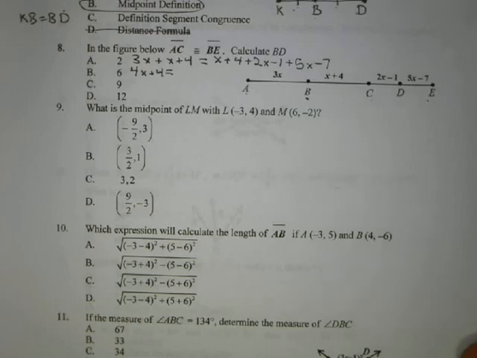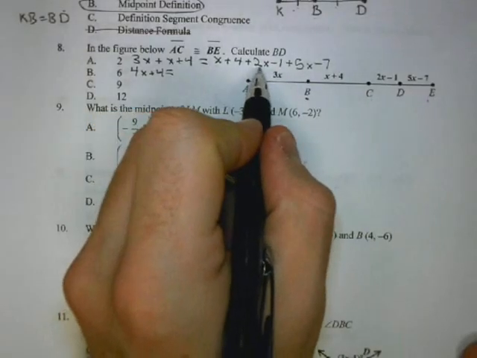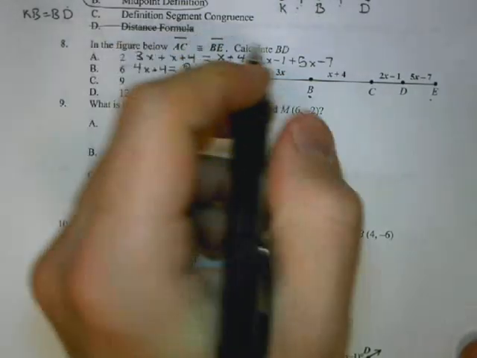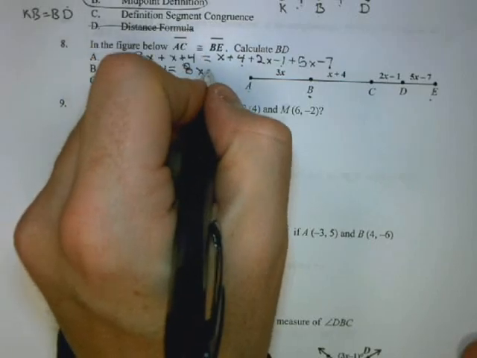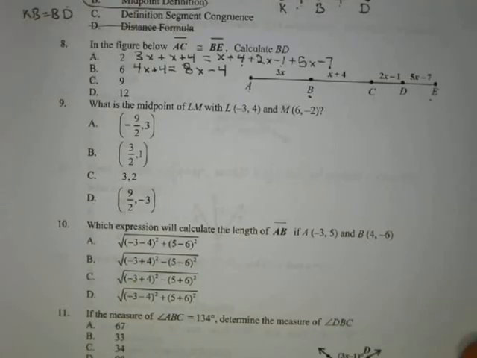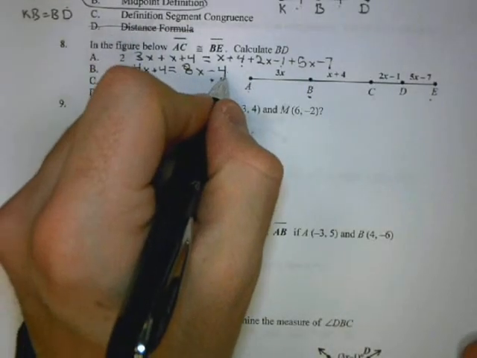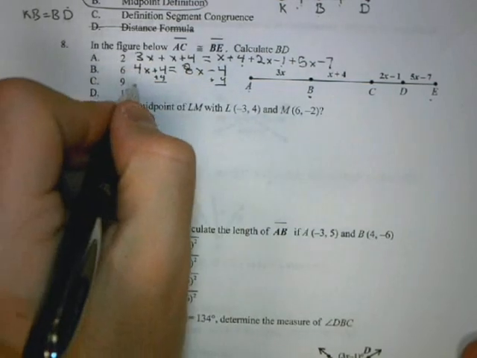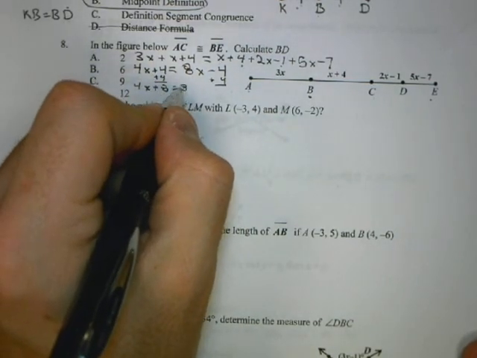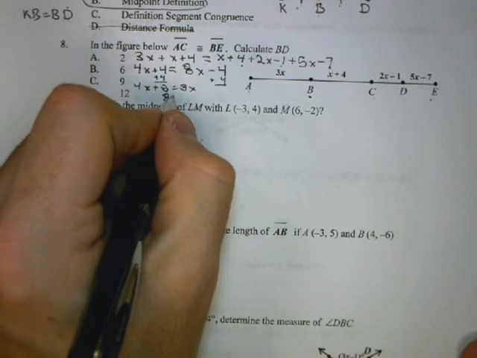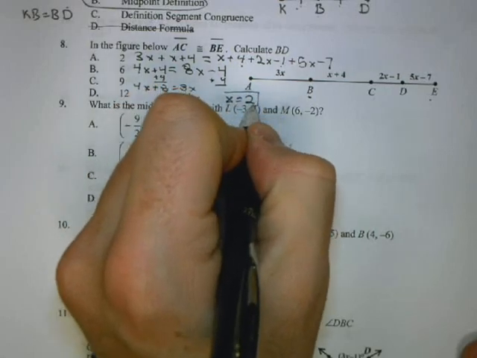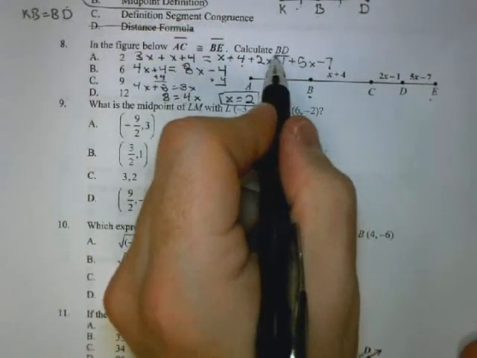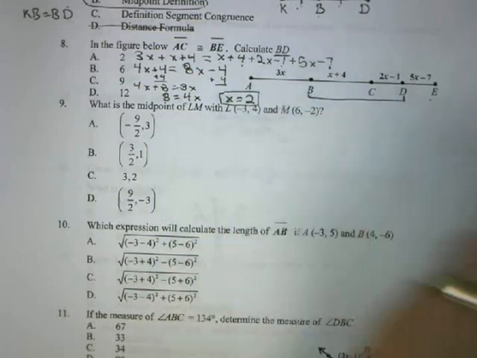So we have 4x plus 4 when we combine our terms on the left side. When we combine our terms on the right side, I have an x, a 2x, and a 5x, which is 8x, a negative 1 and a negative 7, which is negative 8, plus 4 gives us negative 4. So I have 4x plus 4 equals 8x minus 4. I'm going to add 4 to both sides. I have 4x plus 8 equals 8x. I'm going to subtract 4x from both sides. I get 8 equals 4x, so I get x equals 2.